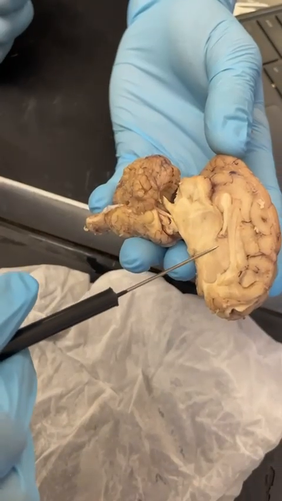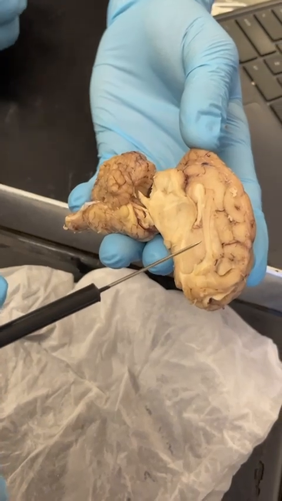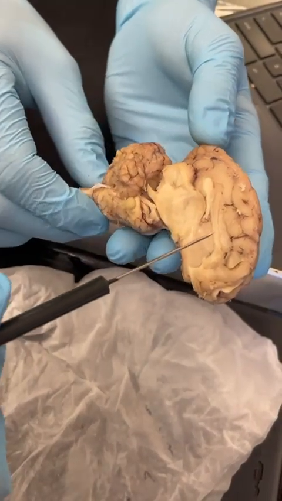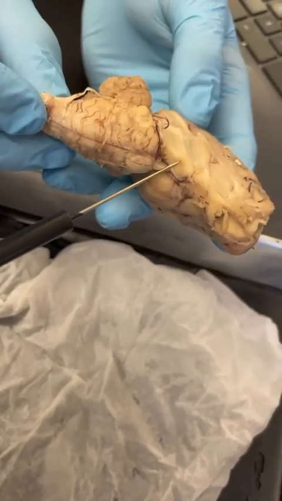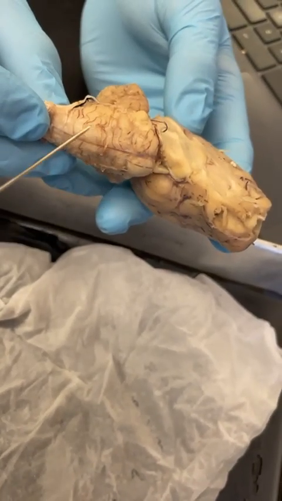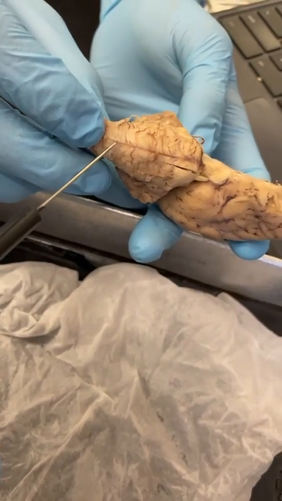Right here, this is the diencephalon, located deep in the center of the brain, right above the brainstem. It sits between the cerebrum and the brainstem. Below that, over here is the pons, the rounded bulge in the middle of the brainstem, just under the midbrain. And finally is the medulla oblongata, located at the very bottom of the brainstem, where it connects to the spinal cord.